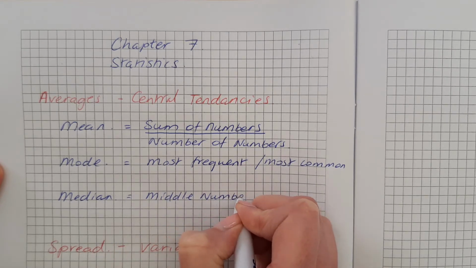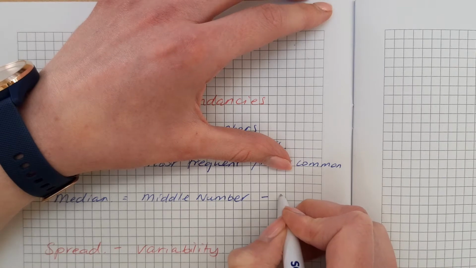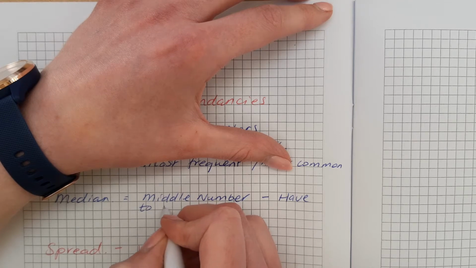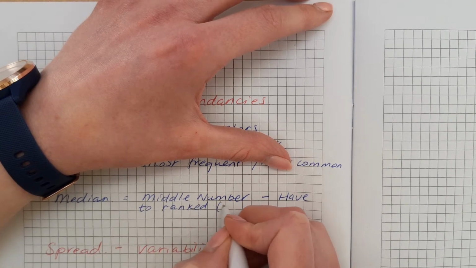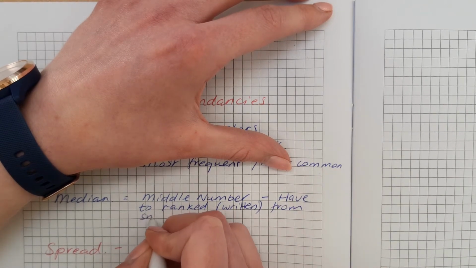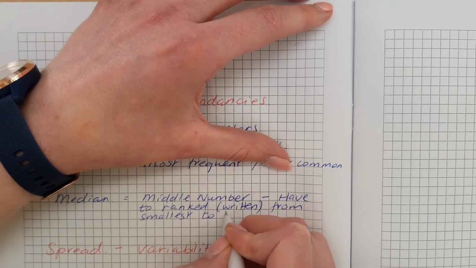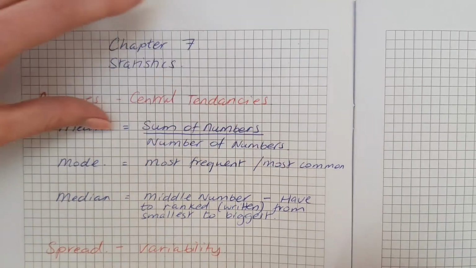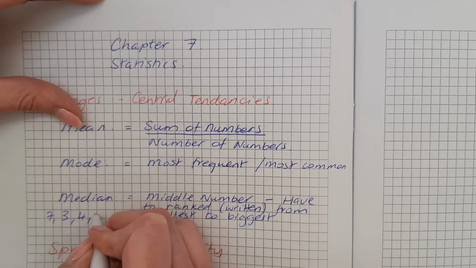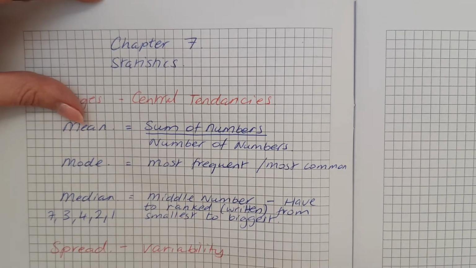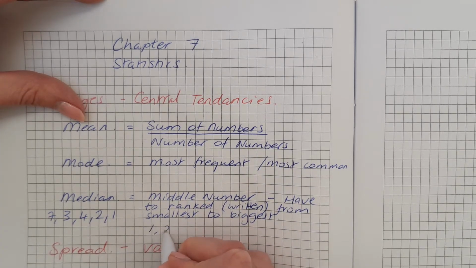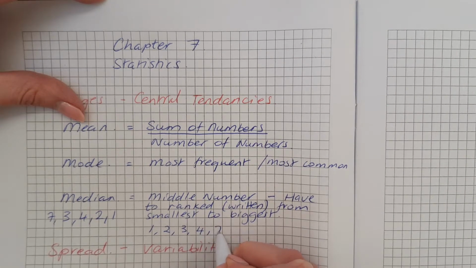What's important for the middle number is that the numbers have to be written from smallest to biggest, have to be ranked, or written from smallest to biggest first. Okay, example, if I had 7, 3, 4, 2, and 1, the first thing I'd have to do is rewrite those numbers from smallest to biggest. So 1, 2, 3, 4, 7.